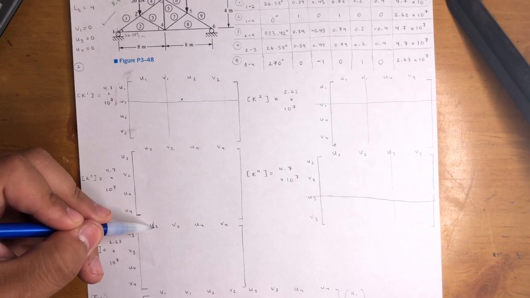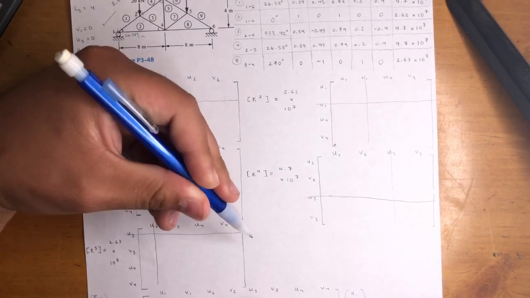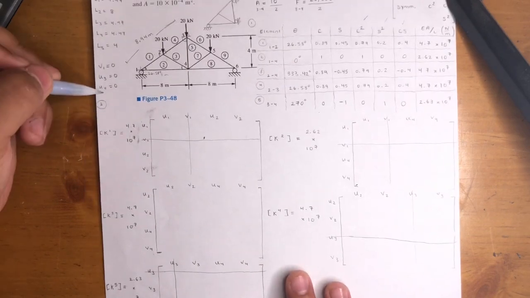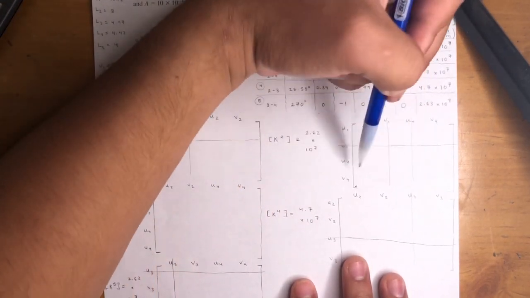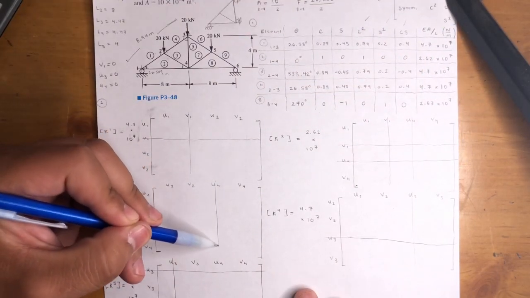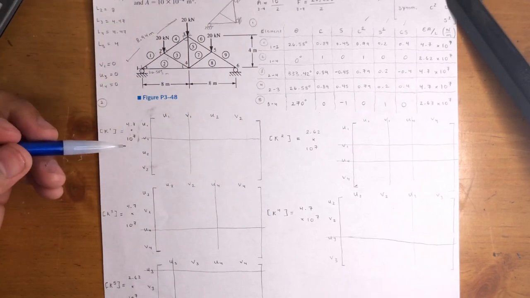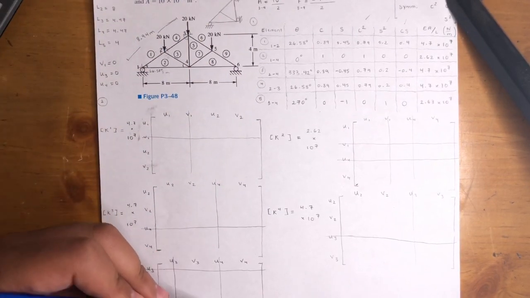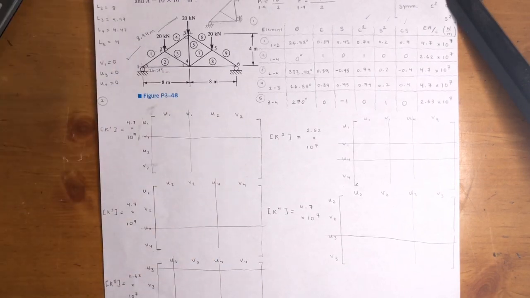But U3 is gone as well here. Okay, off to a good start. And then U4 is gone. So this one's gone, and this one's gone. U4 is gone, and U4 is gone. Cool. So now we could go ahead and fill in the matrices.